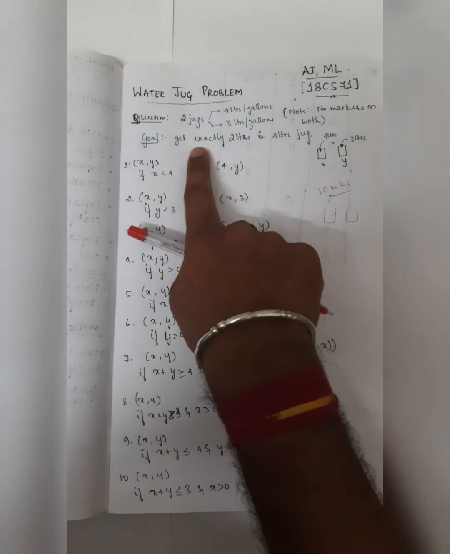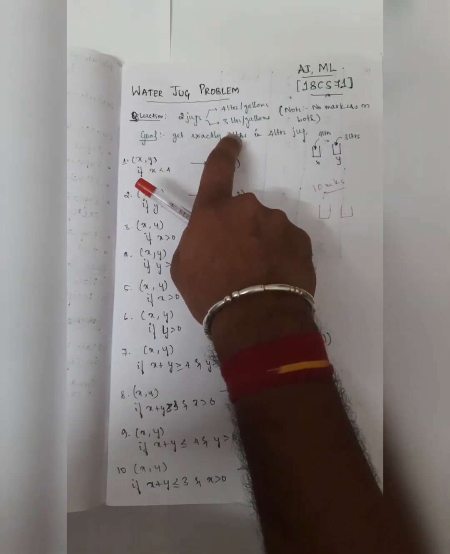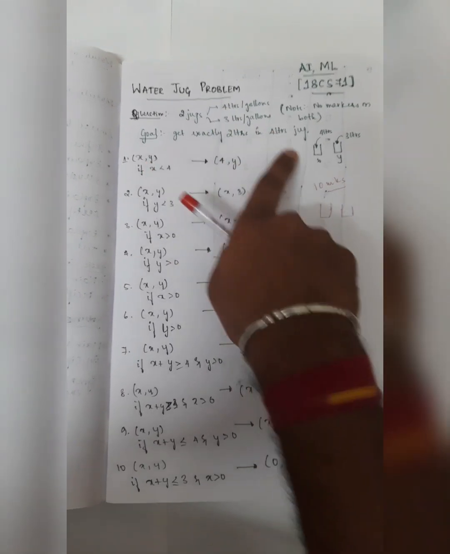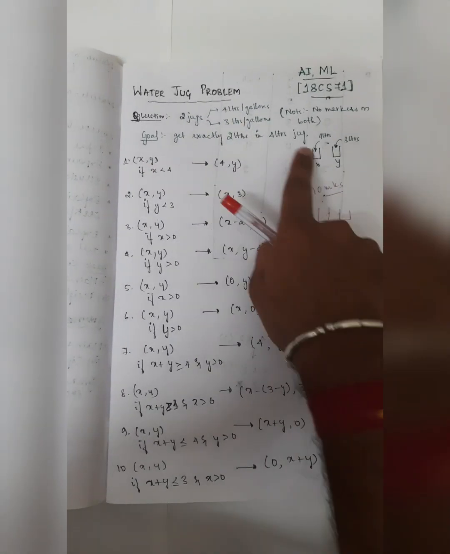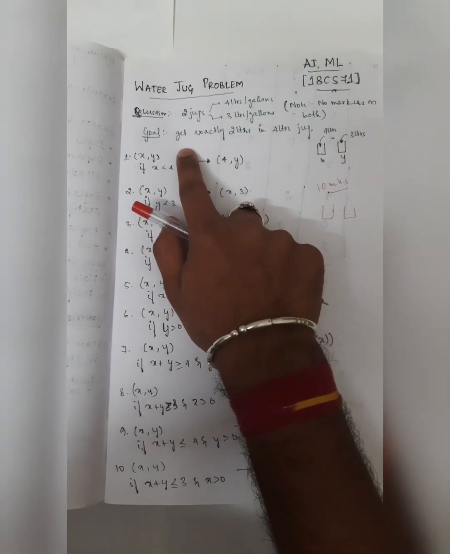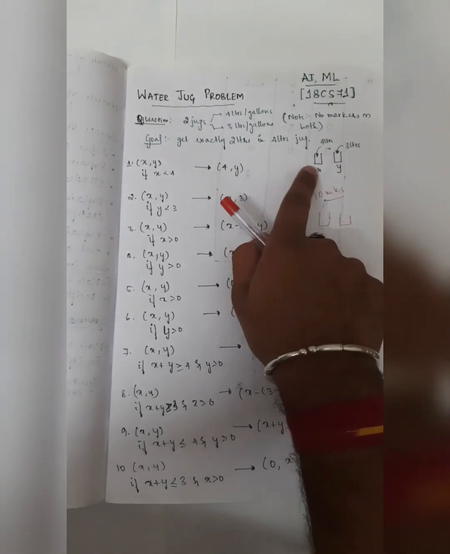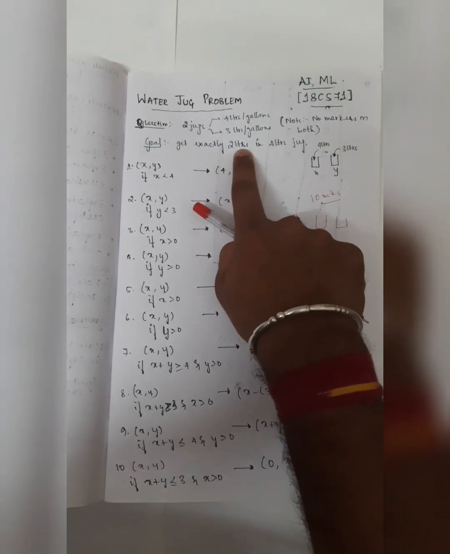Here a question comes: we are having two jugs with 4 liter and 3 liter capacity. The 4 liter one we will consider as X, and the 3 liter one we will consider as Y. Now the goal is what? We have to exactly fill 2 liters in the 4 liter jug. In this 4 liter jug we have to fill exactly 2 liters of water.